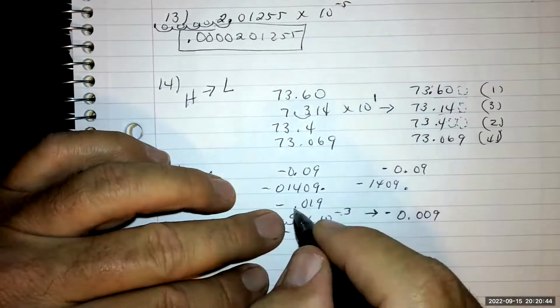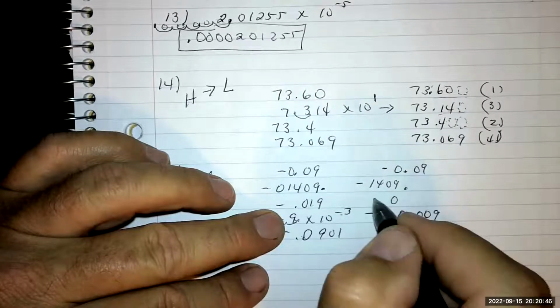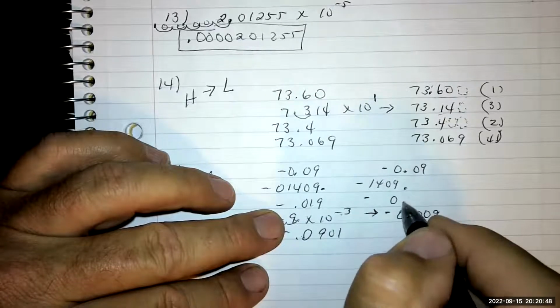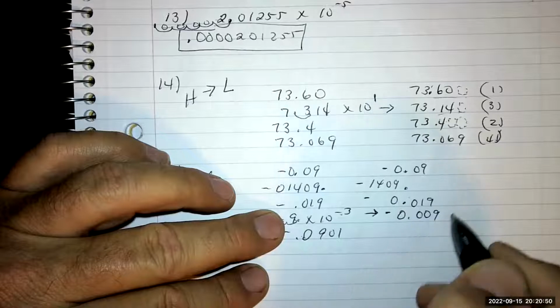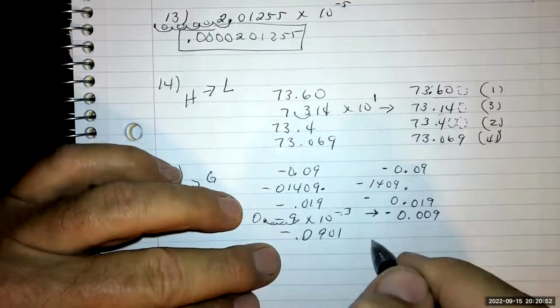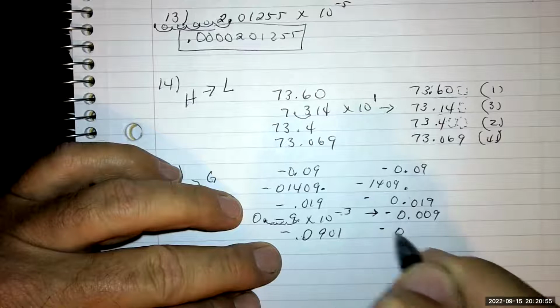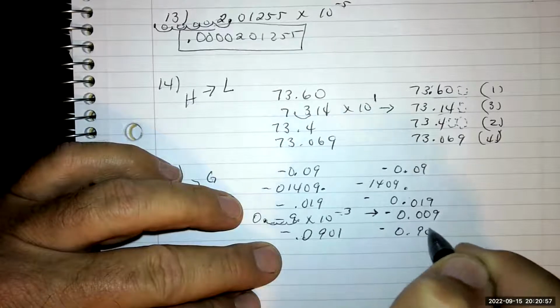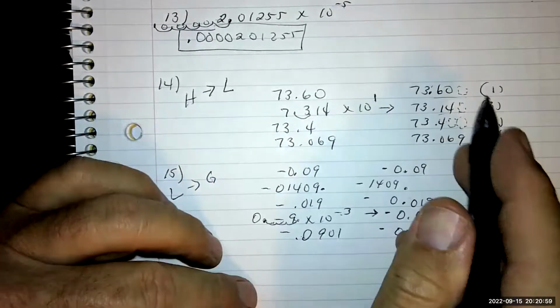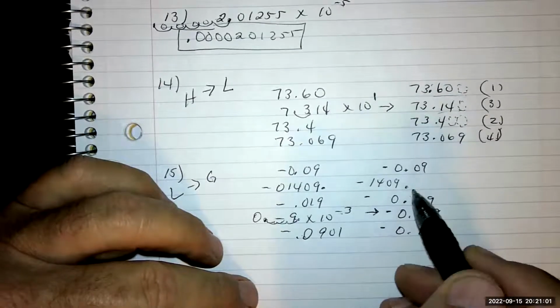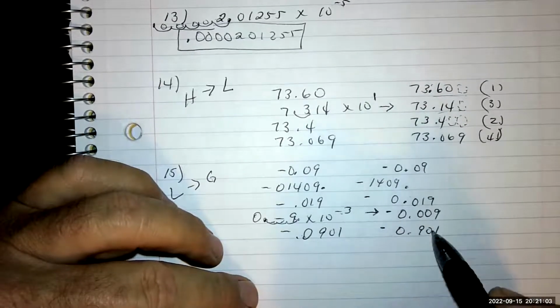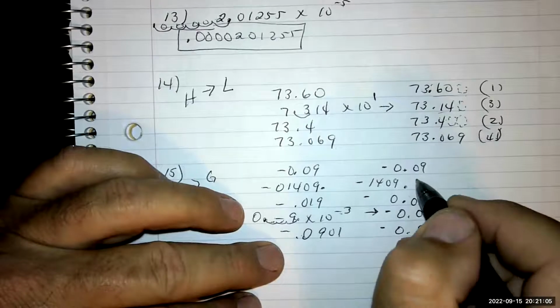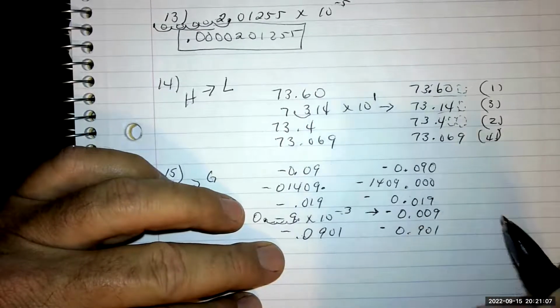I'm gonna put a 0 here on this one. It's a negative as well. 0, here's my decimal, 019. And then the last one, we're going to put a 0. All these are negative. 901. All right. So we're going to do the same thing we did here. I got 2 numbers behind the decimal here. None, 3, 3, 3. Well, that's nice. So I'm going to put 3 here and make this one 3.